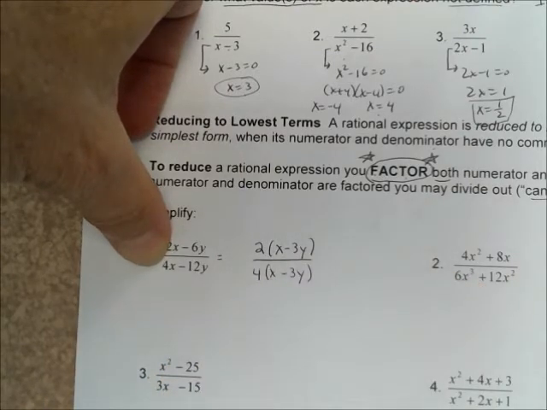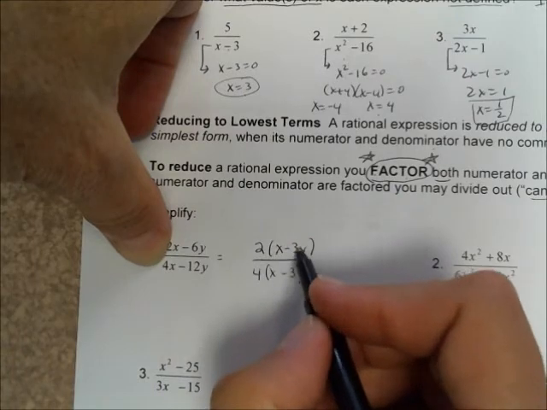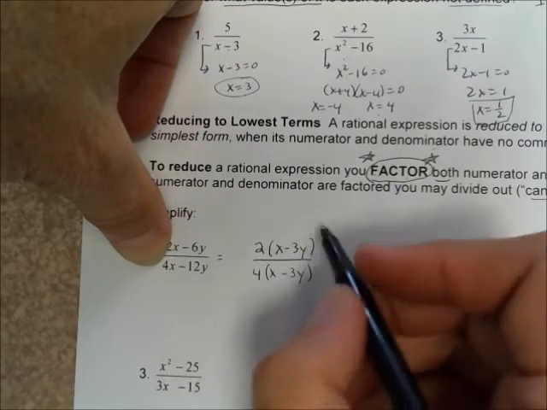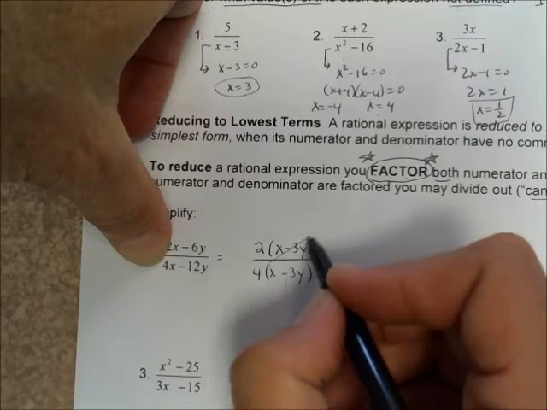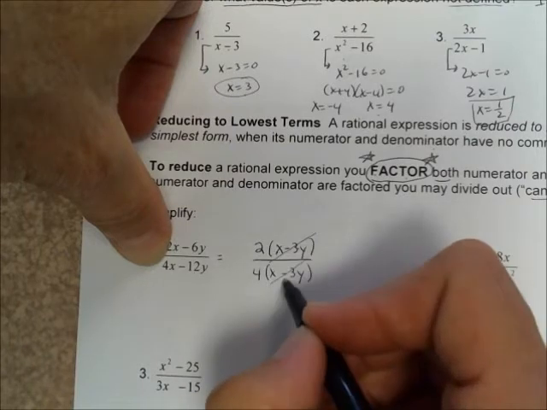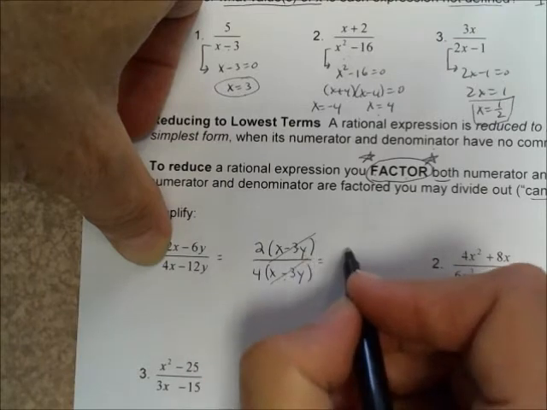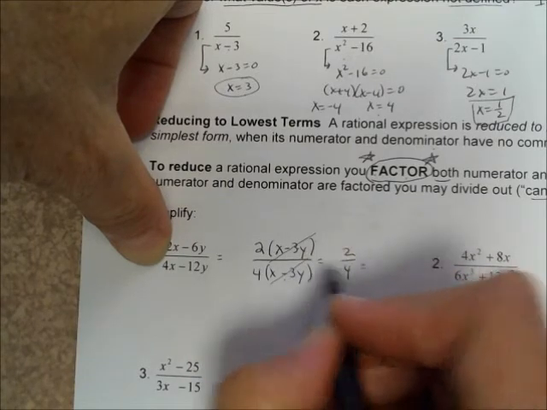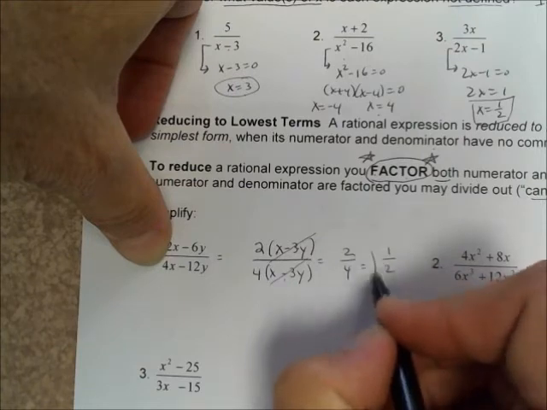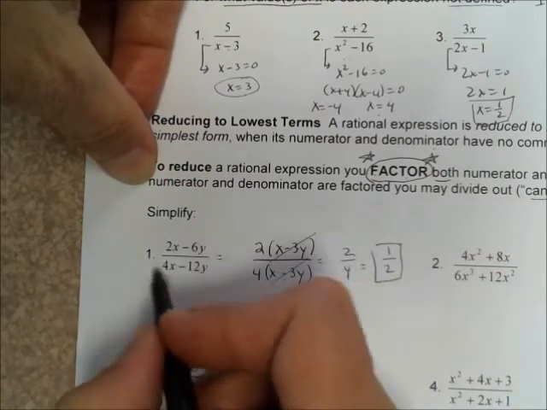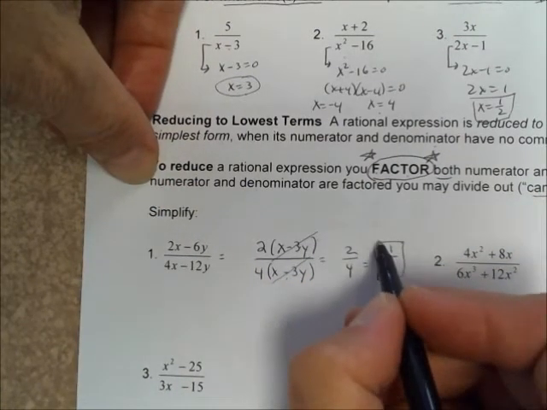So now you have common factors. You have an x minus 3y, that's a factor. X minus 3y, that's a factor. So you can just lightly cross those out. I'd like to see what's underneath them, so just write it lightly. And you're left with 2 over 4. Well, 2 over 4 can also be reduced to 1/2. And that's your final answer. So this original fraction reduces down to 1/2.